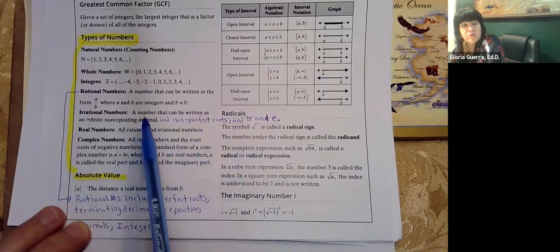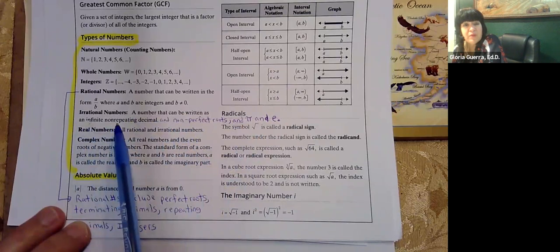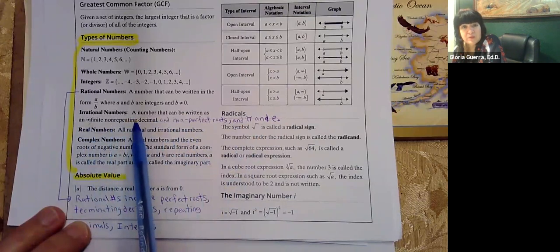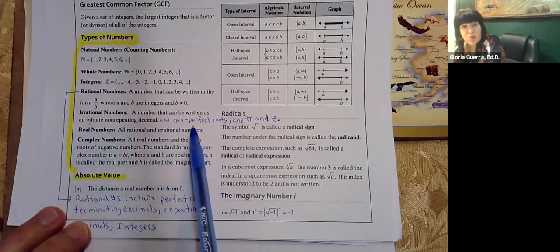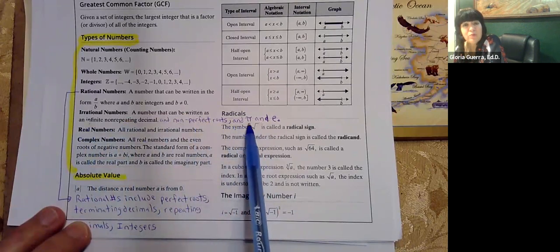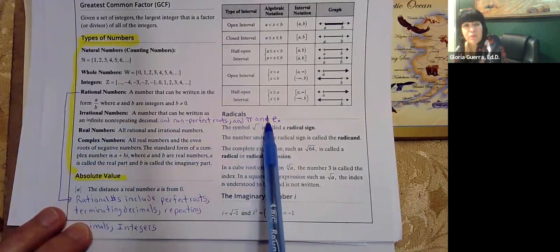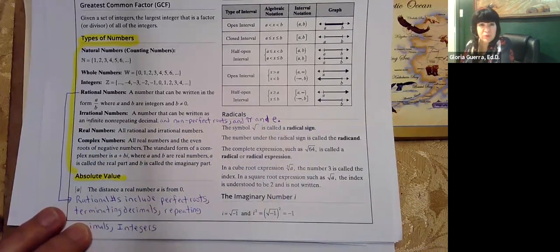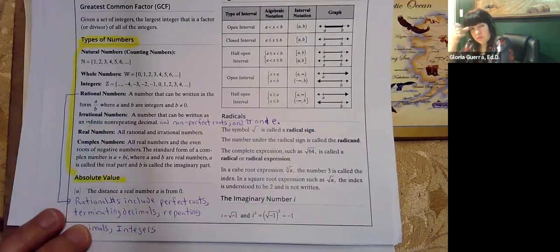The irrational numbers: a number that can be written as an infinite, this is the word infinite, non-repeating decimal. And that's accurate. And also you want to include non-perfect roots, and you want to include the transcendental numbers. These are pi and e, which are considered transcendental numbers, and they're irrational. So you want to write those down in your notes.